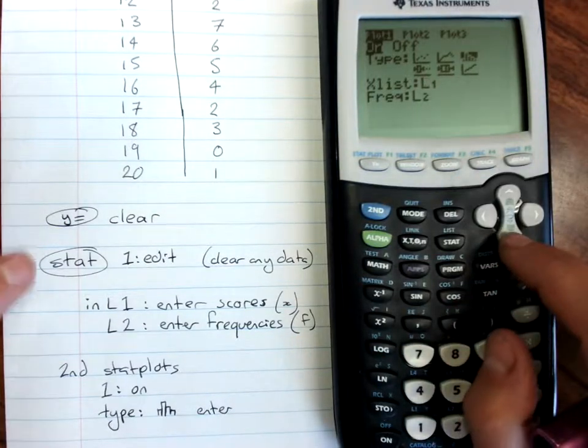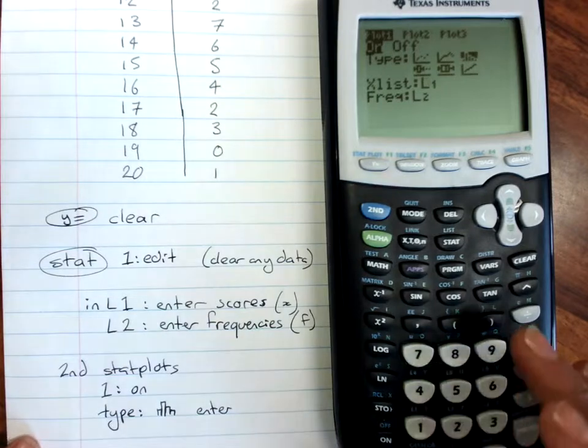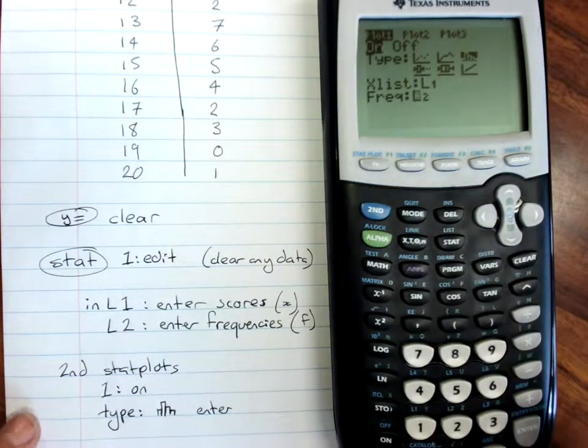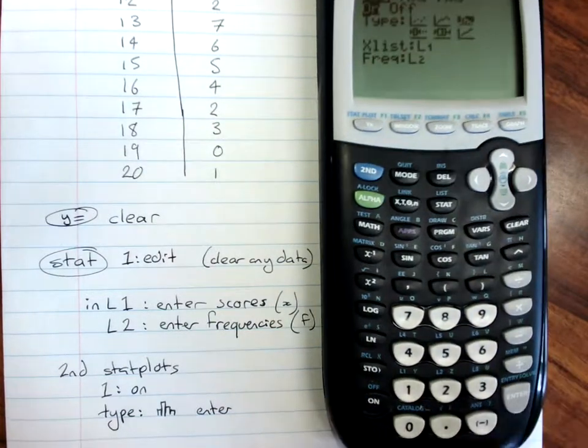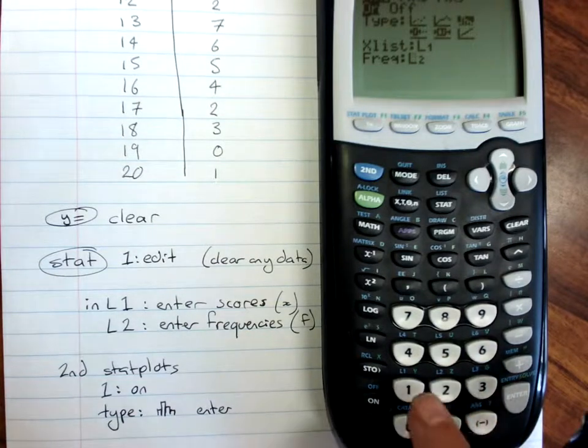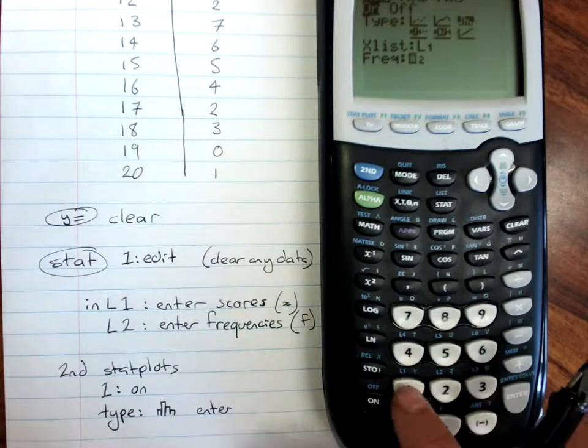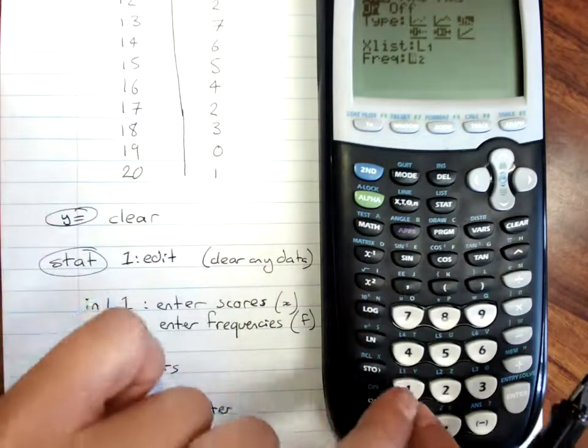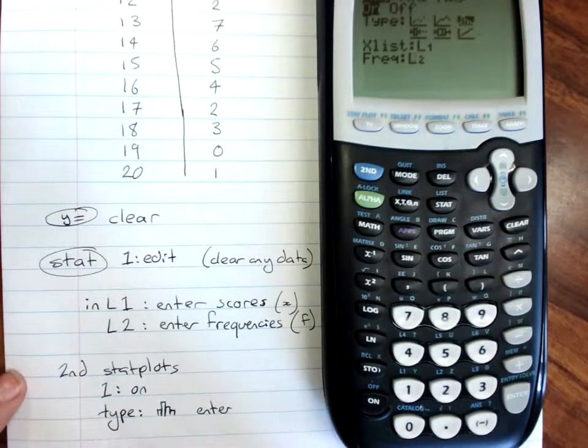If this isn't showing as L1, make it L1. If this isn't showing as L2, make it L2. L1 and L2 are down here above 1 and 2, so second L1 and second L2. So X list, L1, frequency, L2.